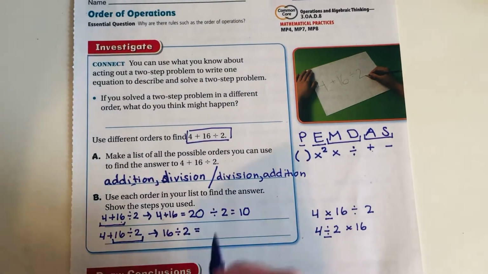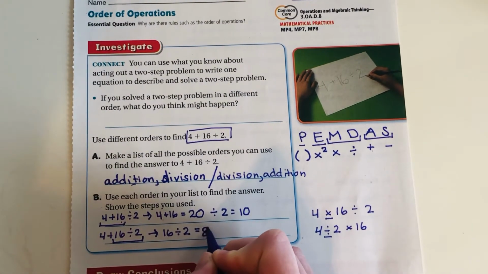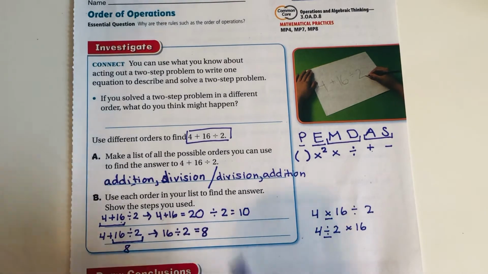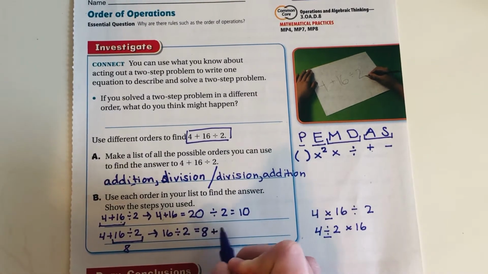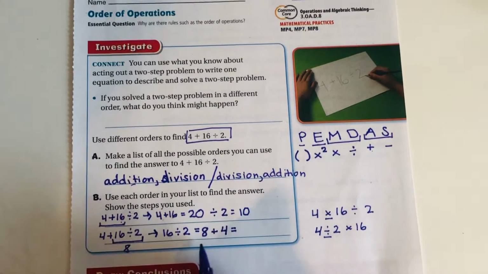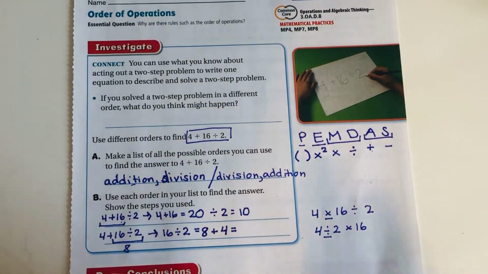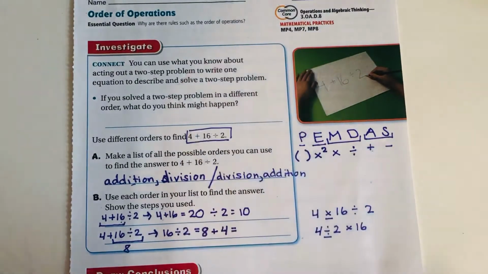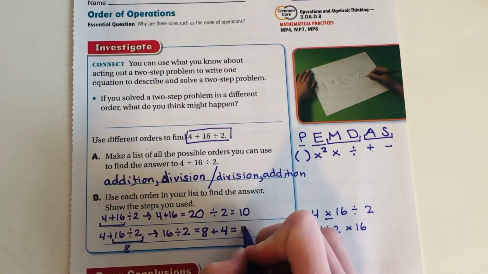We know that 16 divided by 2 is going to give us 8. So then we fill in the 8 here. So now what's left is we have the addition. So then we're going to do the addition. We're going to add the remaining 4 in there. And 8 plus 4 gives us 8, 9, 10, 11, 12. So our answer would be 12.